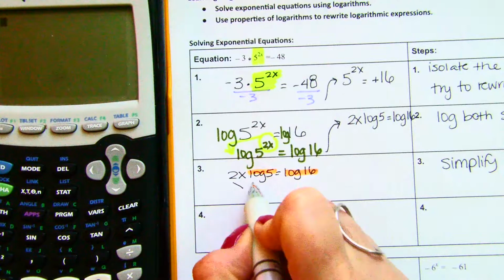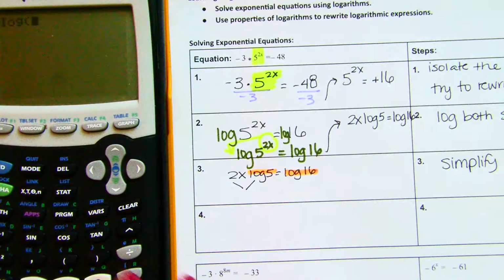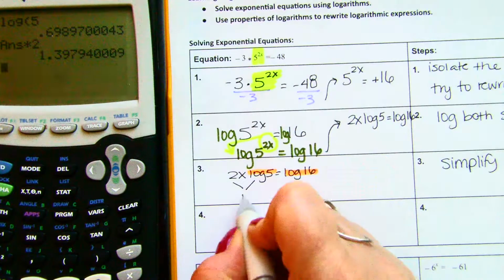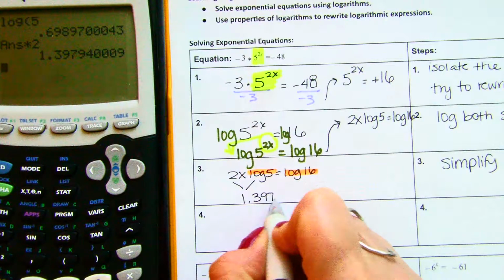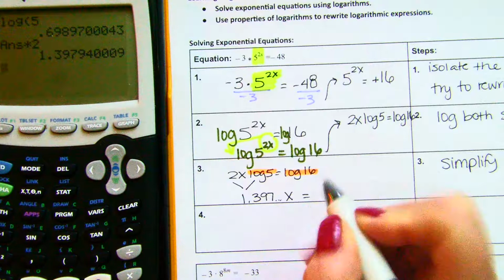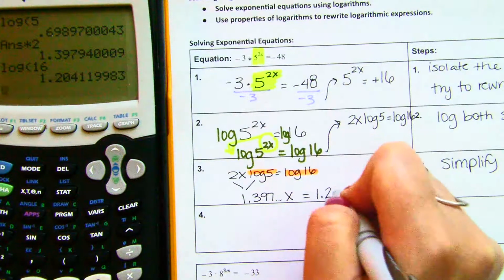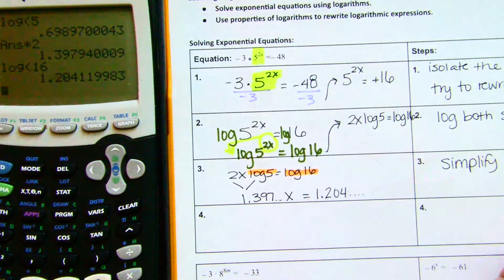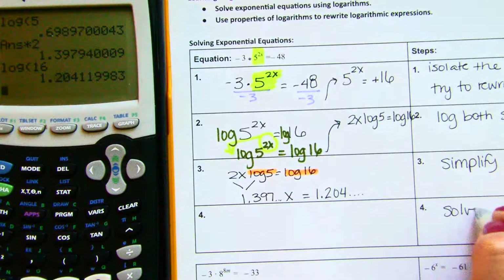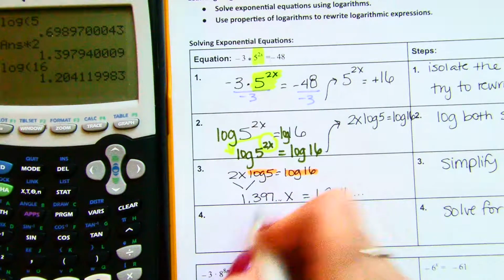I usually don't want to think about what base log I do, so I just do log base 10. So then I take 2 and log 5, so log base 10 of 5 times 2 gives me 1.397, et cetera, x. I'm going to leave it in my calculator when I simplify this, right? So then I want to solve for x.